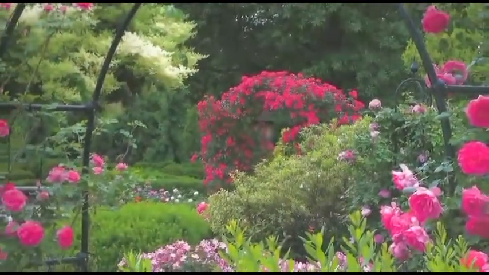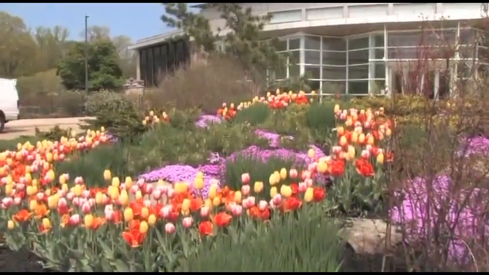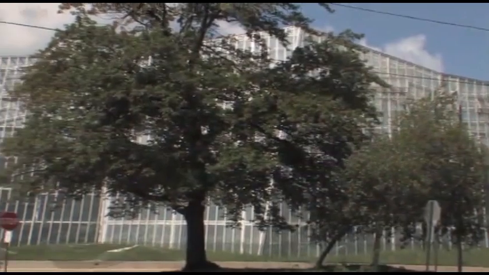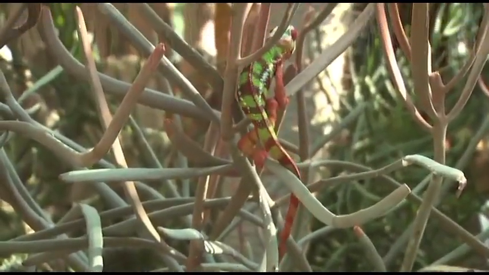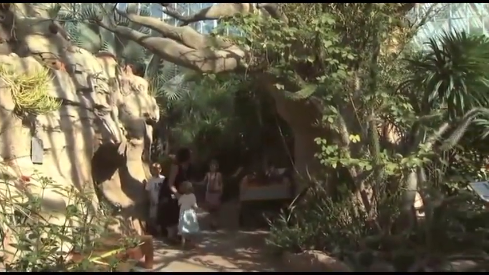Renamed the Cleveland Botanical Garden in 1994, it has expanded into a dynamic regional center for horticultural education and research, with a recently built dramatic glass house that contains a tropical rainforest environment typical of Costa Rica and a desert environment unique to the island of Madagascar.